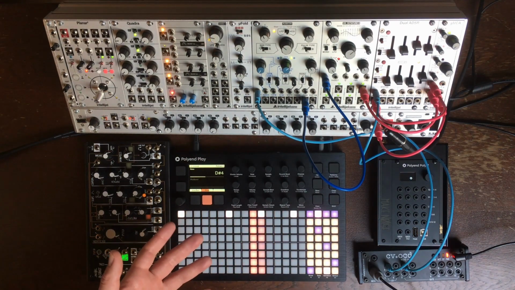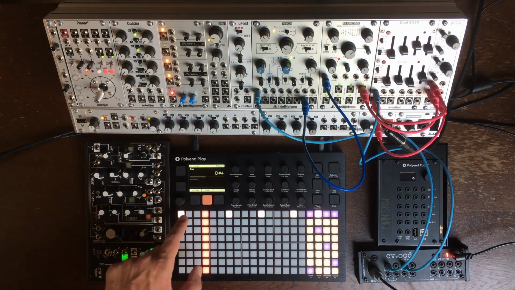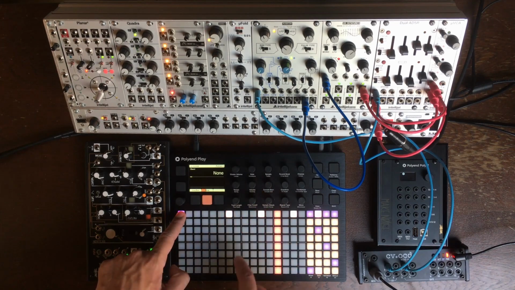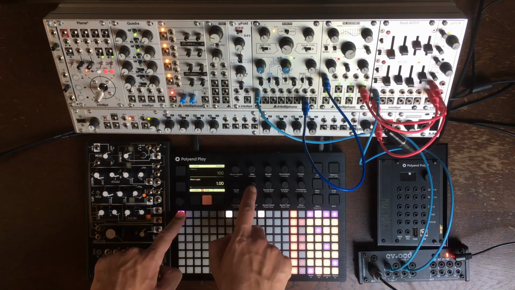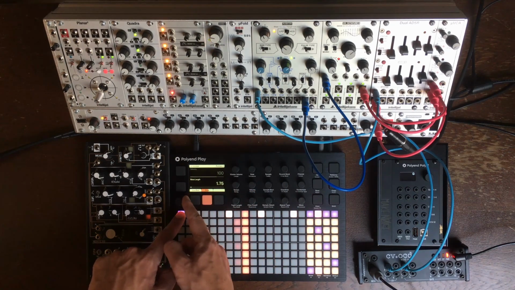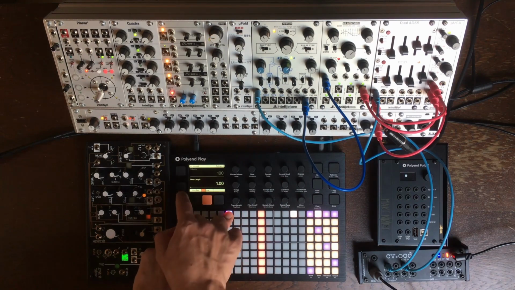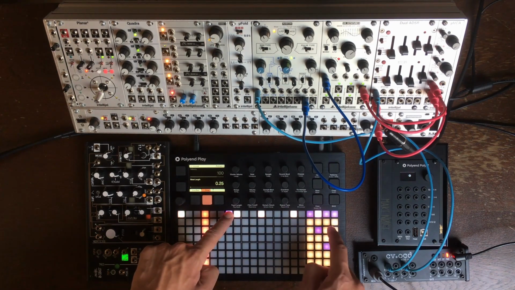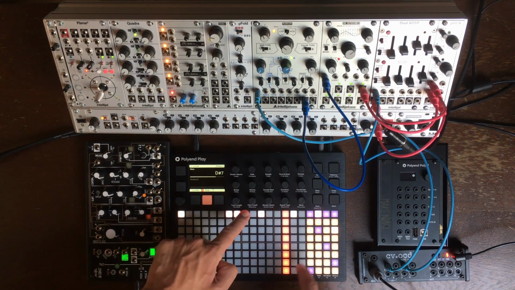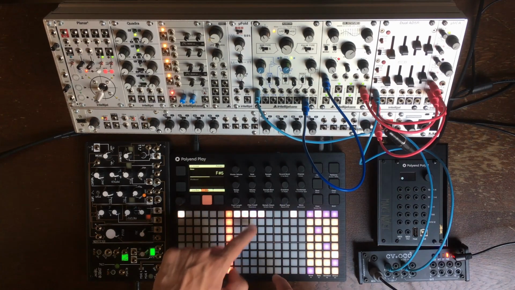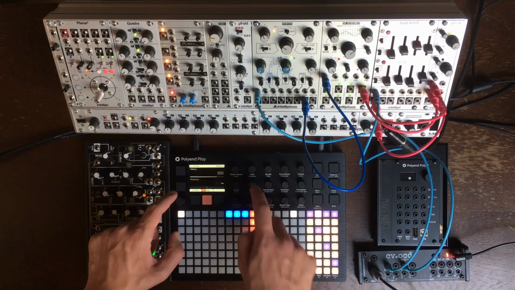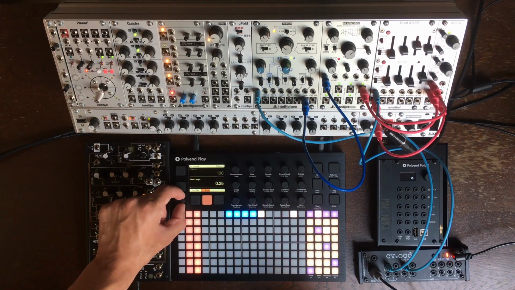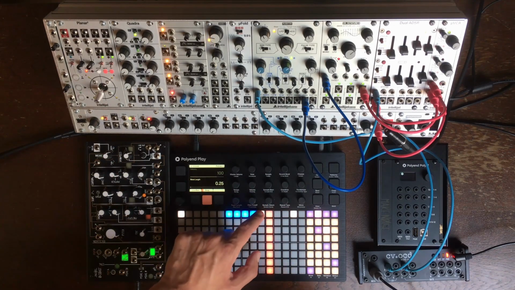Here, as I have an ADSR envelope, I can choose to have, using the sample, which one is it? Yeah. Using volume and panning, we have note length. We can make short notes. And long notes.